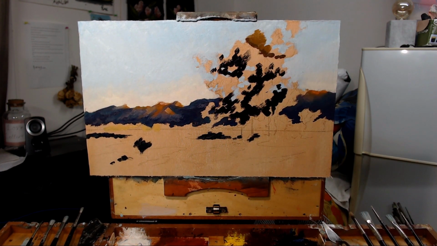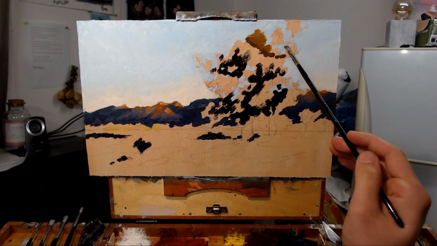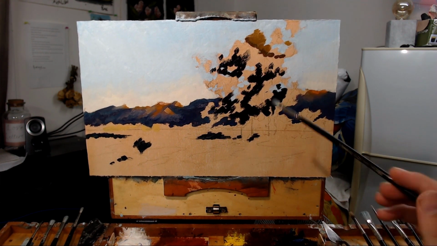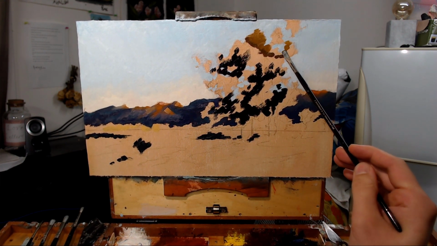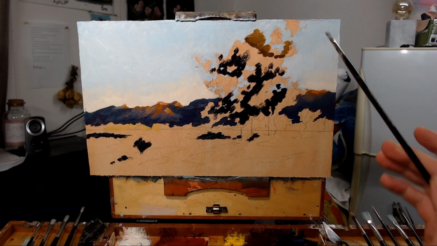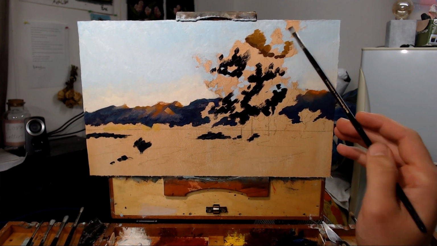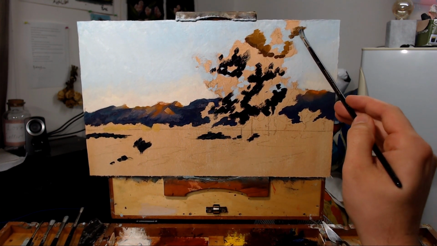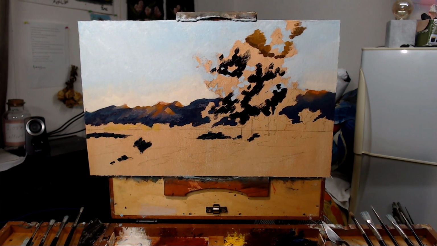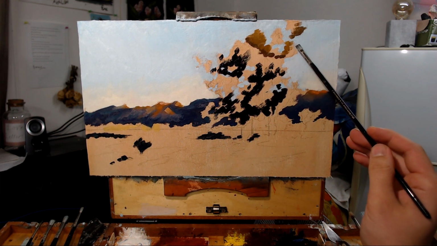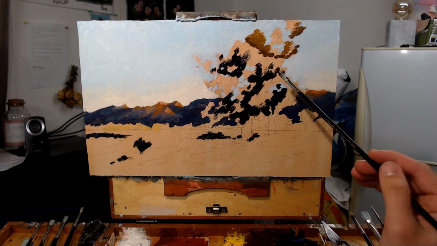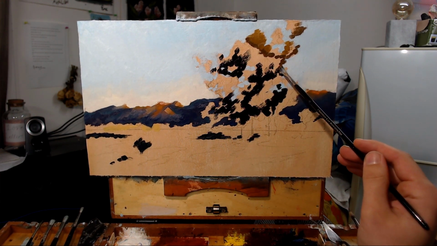You can see I'm still using that longer, small flat, and I'm going to use that long, small flat for pretty much the rest of this initial block-in layer. It's just really good because I can get nice consistent brush strokes down over my piece and cover a lot more area than I would be able to with, like, a smaller round, say. So it's a really helpful tool to use when you're in your first blocking stage.